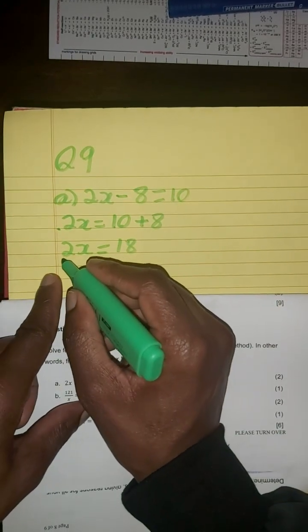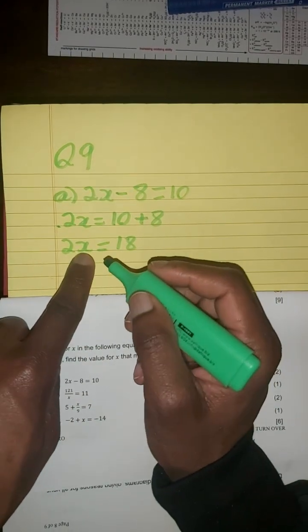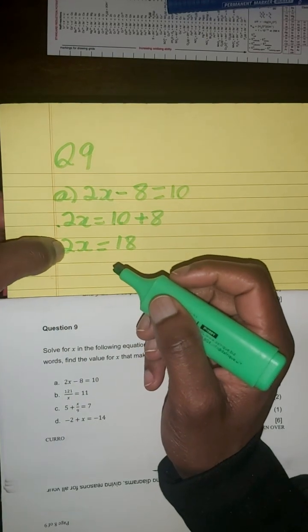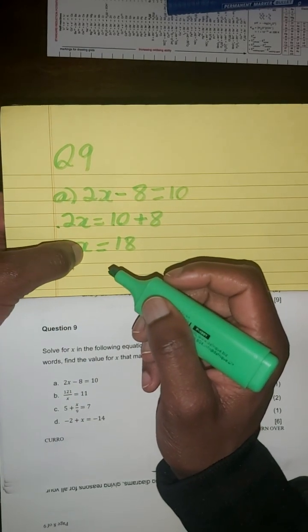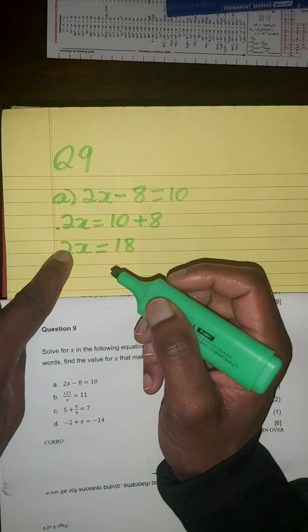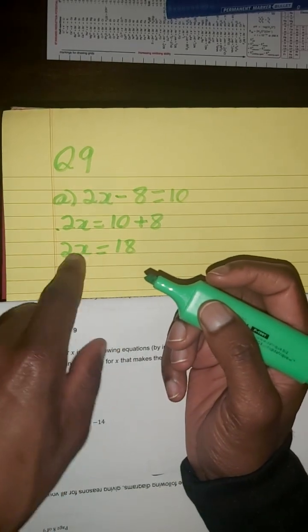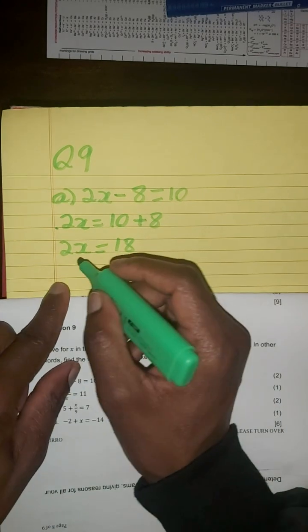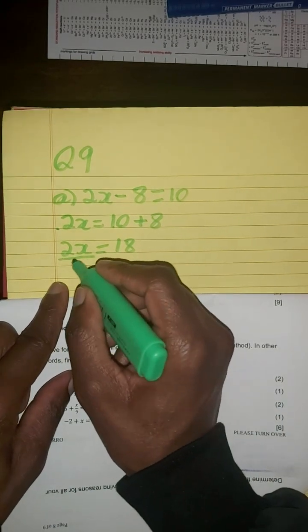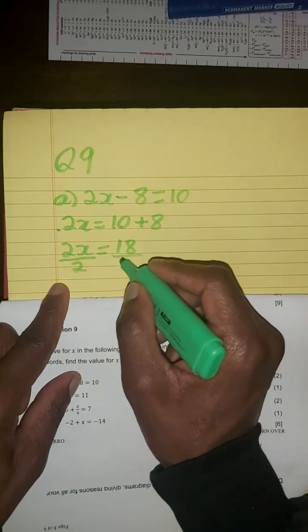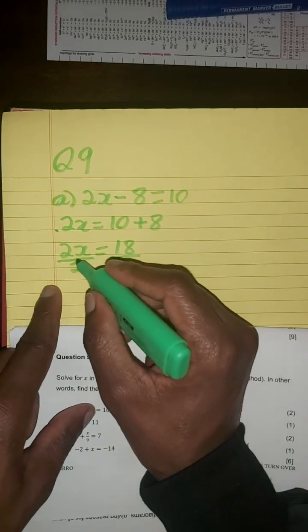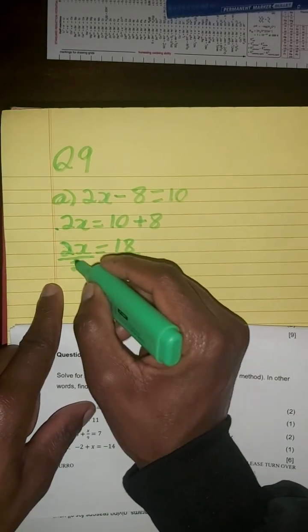Then from here, I divide. Because I only want to remain with x, I also have to get rid of this number that is next to x. How do I get rid of this number that is next to x? I simply divide by it on both sides. That's what you always do. So we are going to divide by this number that is next to x. 2 divided by 2 is 1.